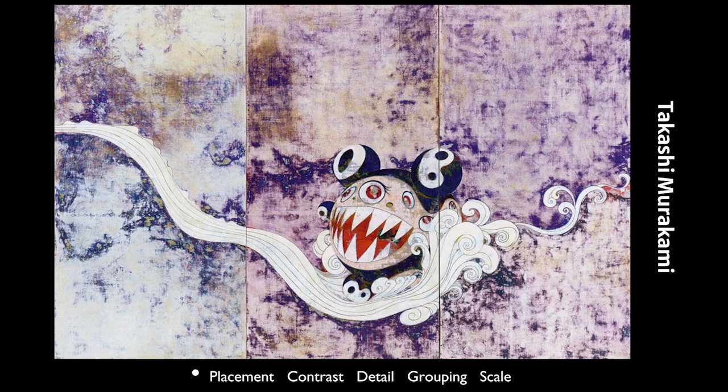Here's a work by Takashi Murakami. We can see that the large, menacing creature at the center is the obvious focal point. So what are the attributes that Murakami uses to make that the focal point? Can you see that he's used placement by putting that form in the center of the image? He's also used contrast. The focal point is the only area where we see that saturated red and the sharp, angular lines of the teeth.